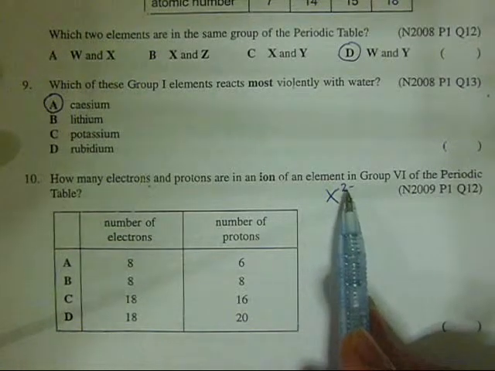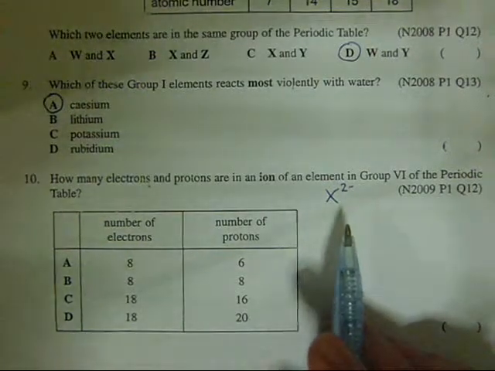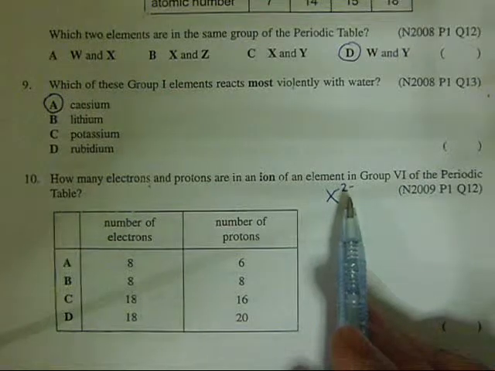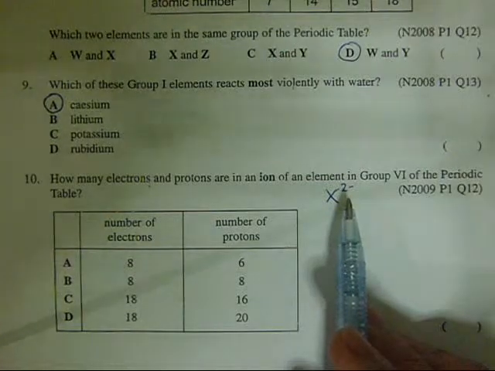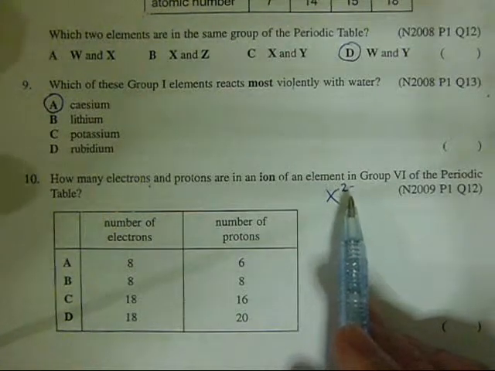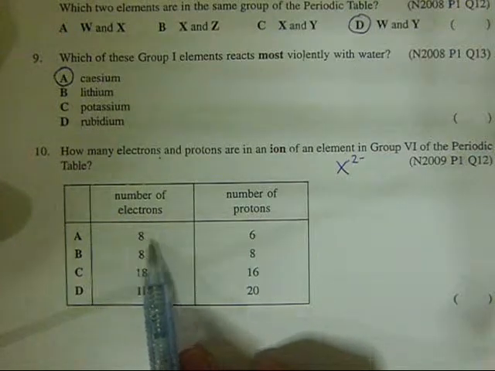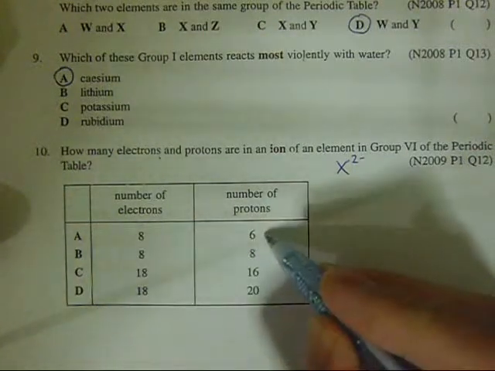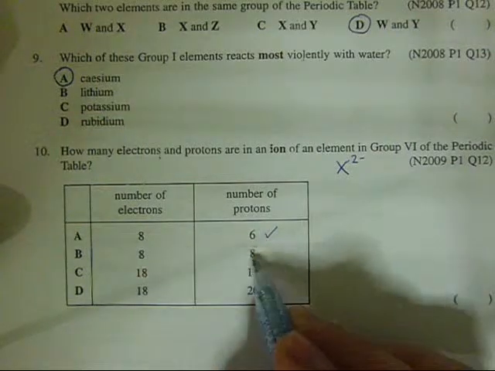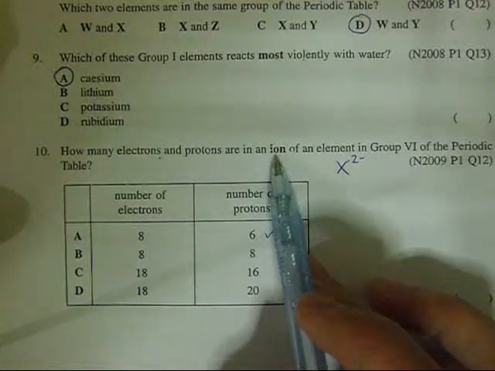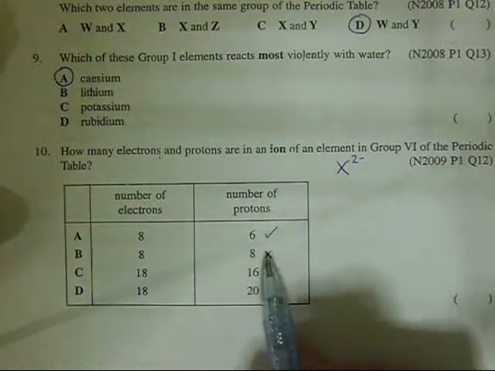Now X2 minus also means that there are 2 more electrons compared to the protons. Now let's look at all this. So which one has the number of electrons 2 more than the number of protons? Okay, this one cannot be the same. If they are the same, that means it must be neutral, but the question wants an ion. So this one cannot be, because it cannot be an ion.